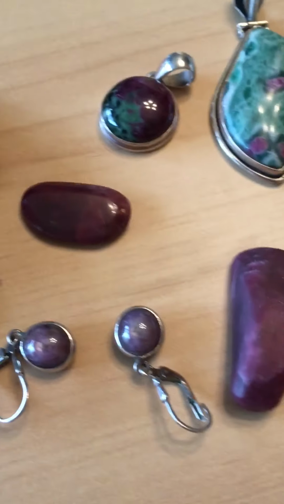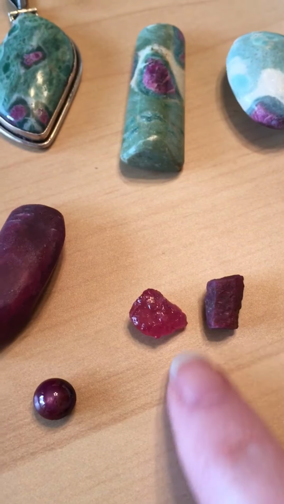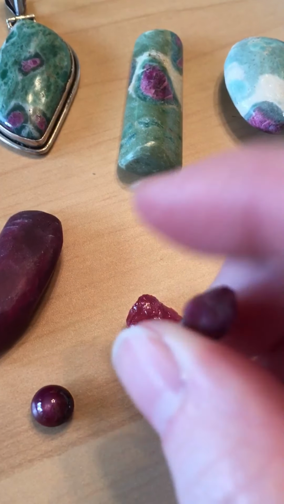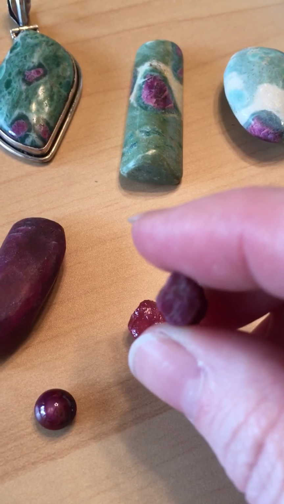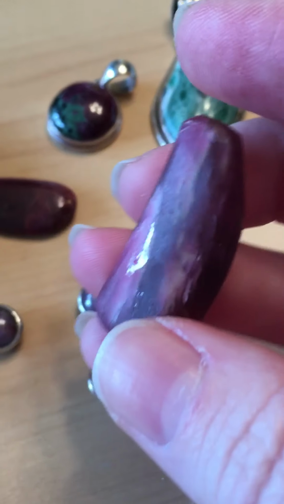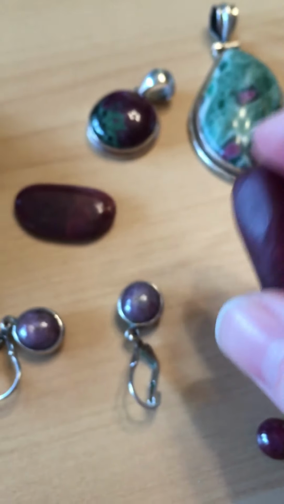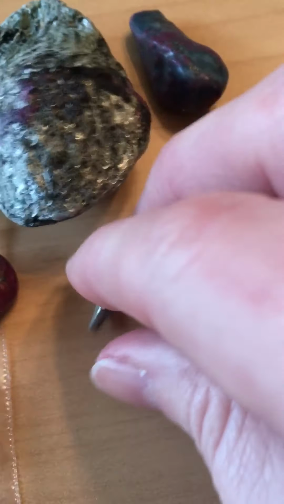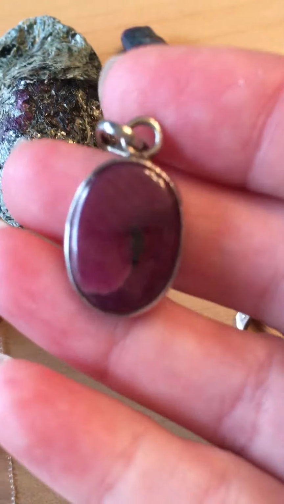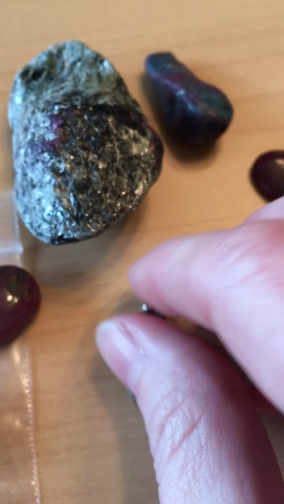But these are raw rubies. And a lot of them, this is the natural shape that they'll come in. This one I picked up quite a few years ago on eBay. And this one was one of my first that I got from a trip to India. It's very beautiful to me. I was very proud of it.